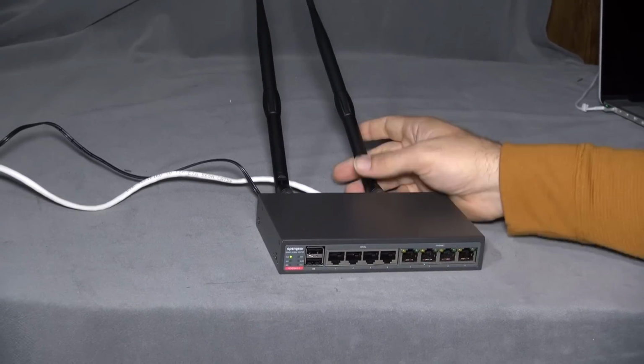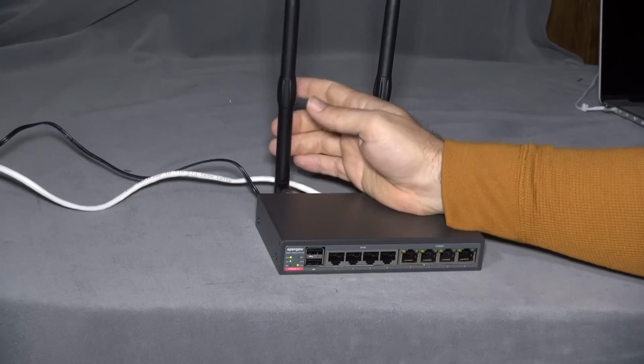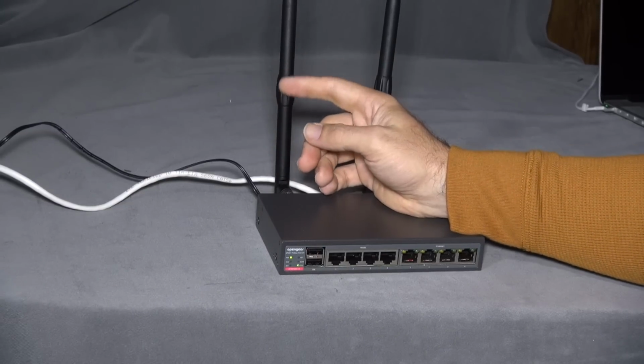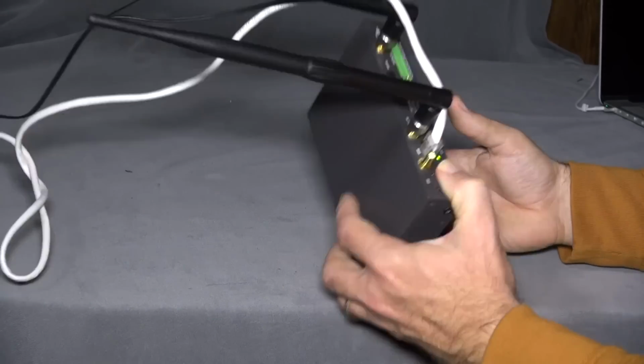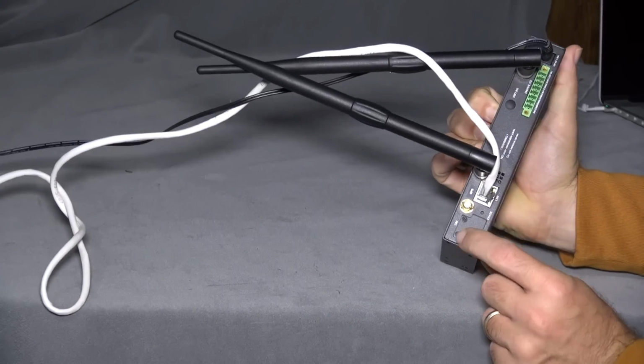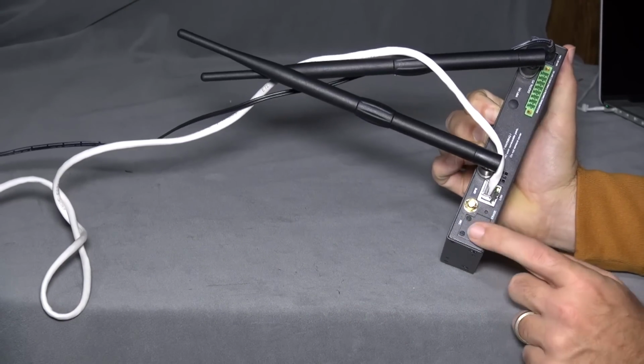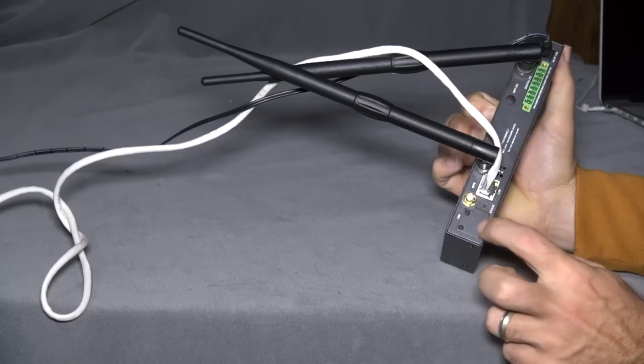So basically with this, what you'll notice is, of course, you've got your antenna. These are the antenna for the cell, or the 3G or the LTE connection. And then back here, I forgot to take it off, but there's actually a little panel, and if you pull this panel off, the SIM card goes in here.